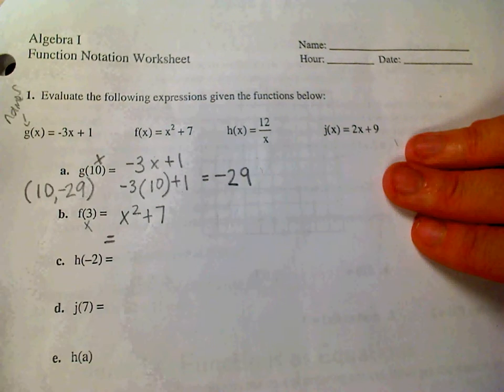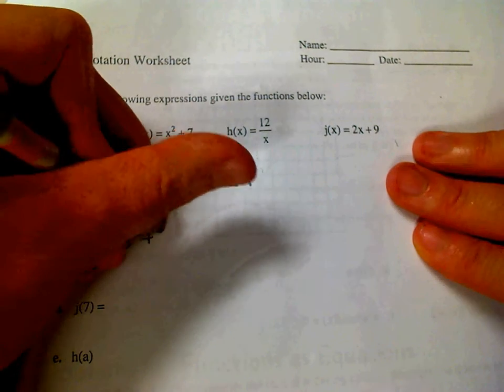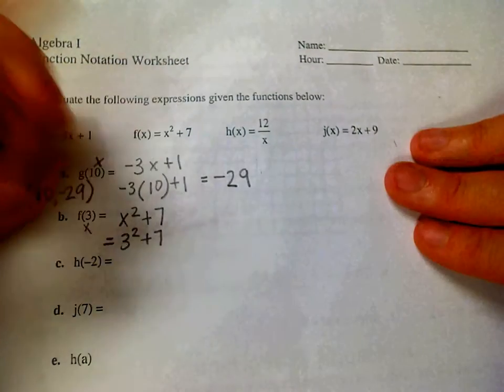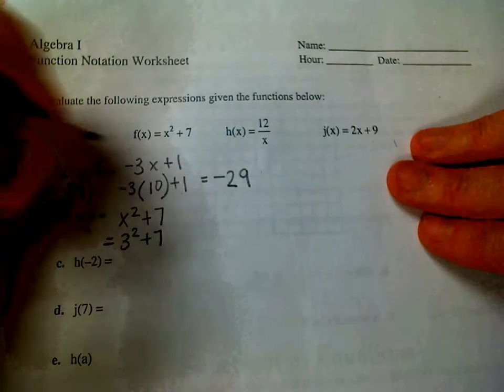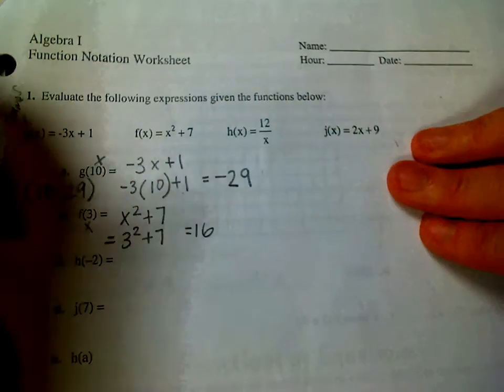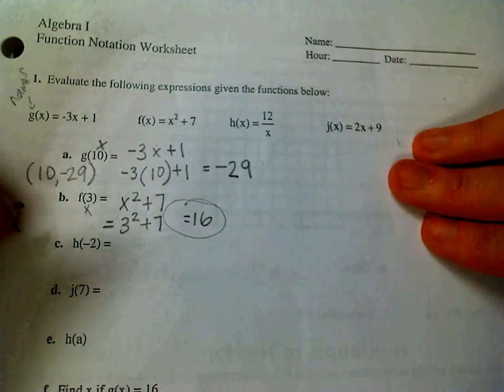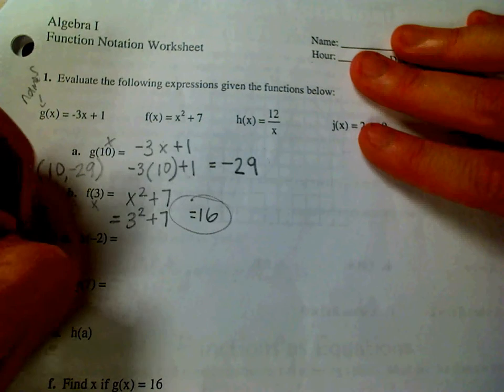So we're doing 3 squared plus 7. Now 3 squared is 3 times 3, which is 9. And then 9 plus 7 is 16. So for this one you get 16. Or as an ordered pair you put the x first, so 3 comma 16.